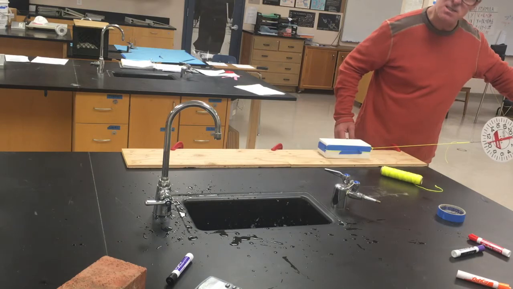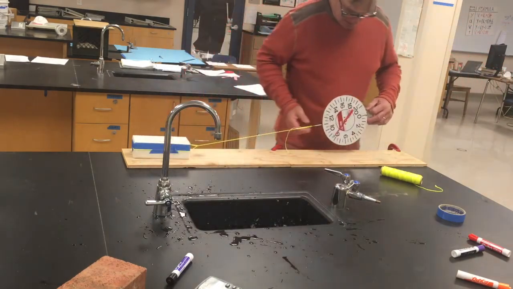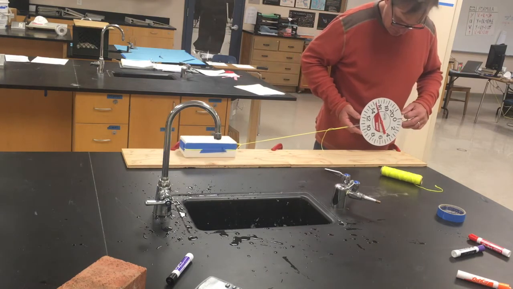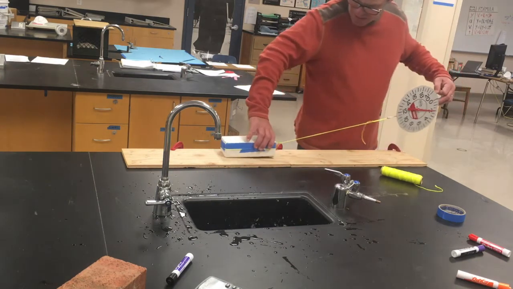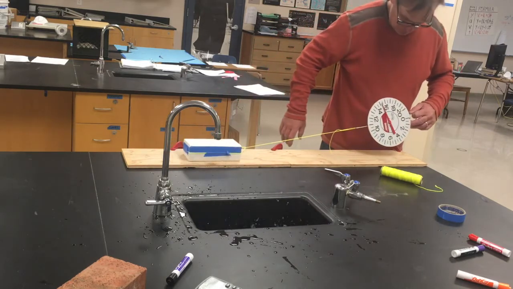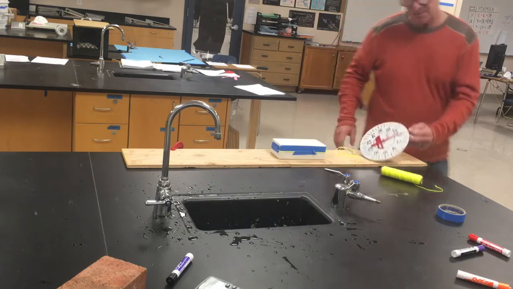I know that's hard to see, but it oscillated between 15 and 16, really, 15 and a half. Whoops, I hit the C-clamp. Let's call it 15. It is close to 15 and a half.